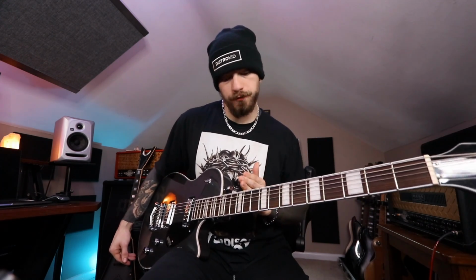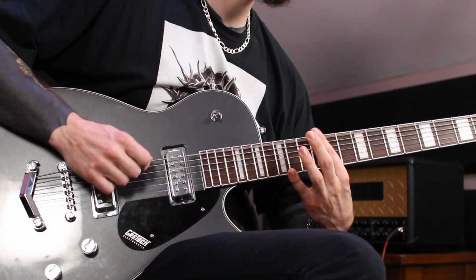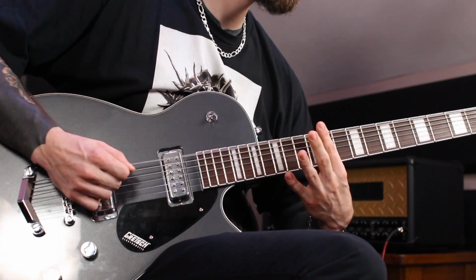So getting to it, why do I start on the 12th fret and up and play all this silly stuff, that is such a me riff? But why do I do that?